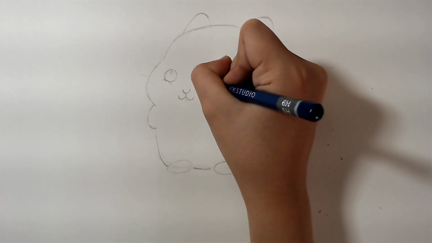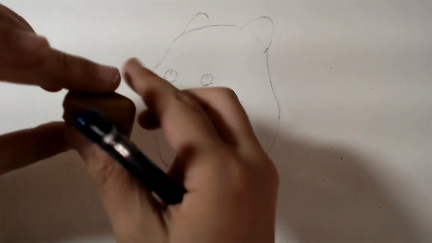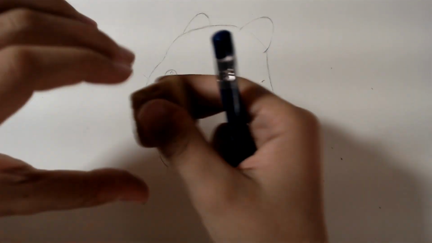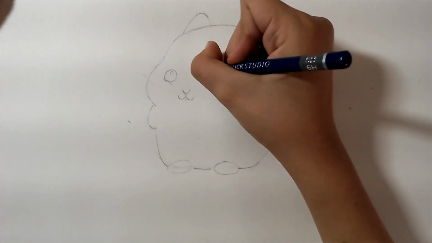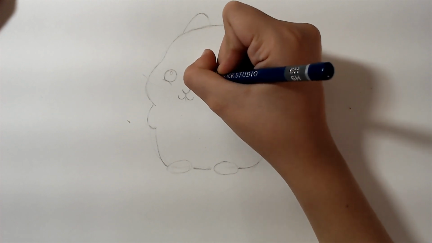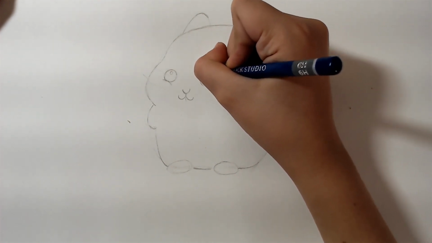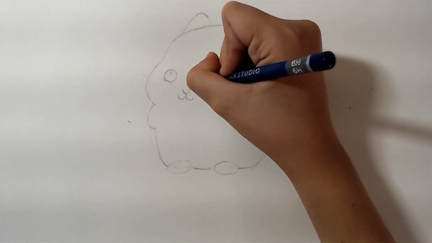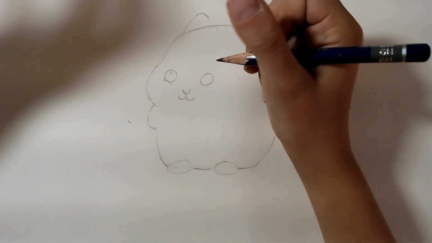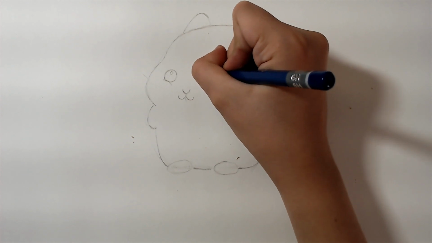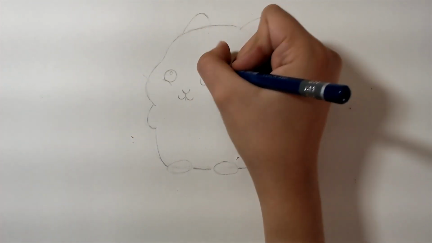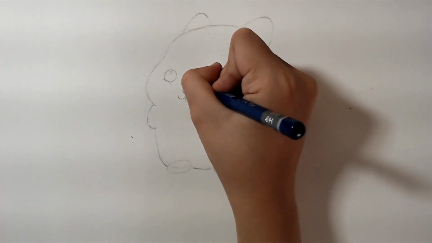Just like this. And the reason I'm drawing this hamster is because one of my viewers requested it, and I decided I would draw it for that person. And I hope the person who requested it would really enjoy this video.